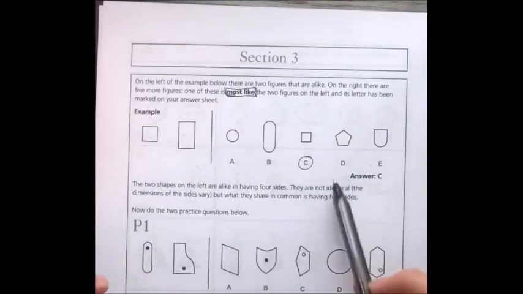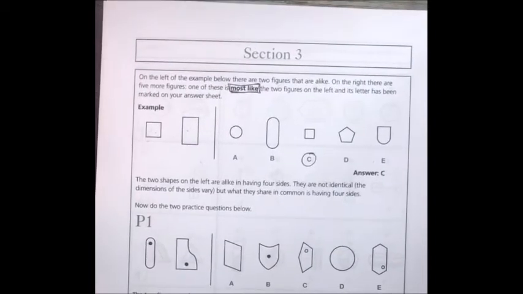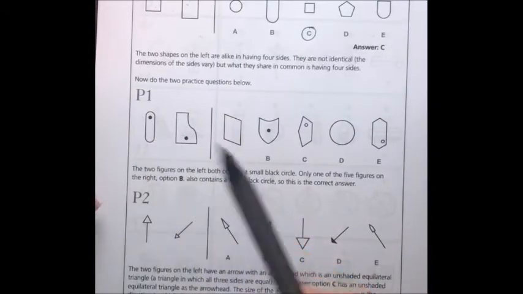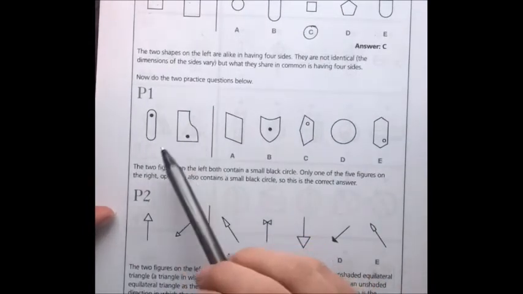Now this is easy to spot because it's obvious the others aren't four-sided. However, the details can get a lot more complicated than that, but with practice we'll get there. Okay, so let's have a look at the two practice questions below. So here we've got these two shapes.